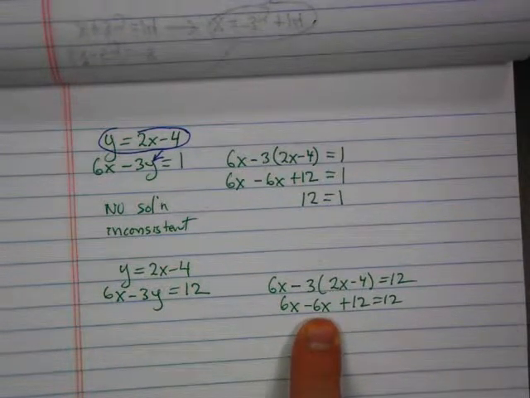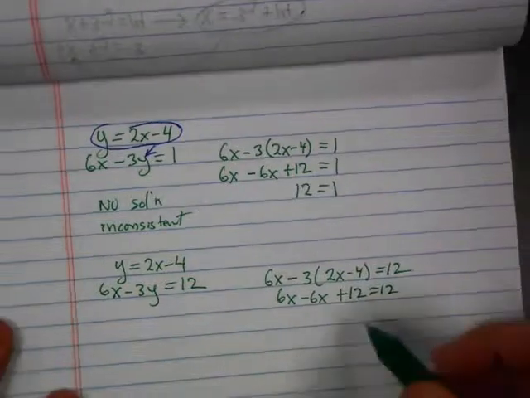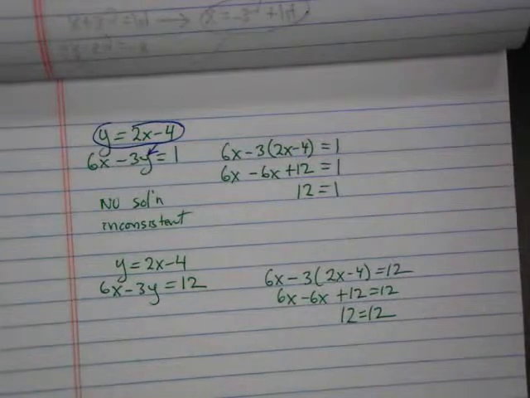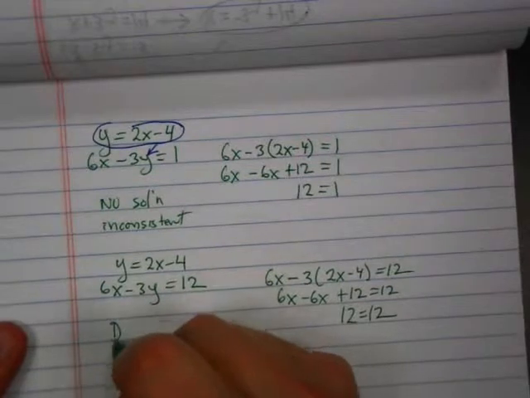Why not? Because they're exactly the same. If you take something and then take exactly the same amount away, you've got nothing. 12 equals 12. When does 12 equal 12? Always. So what does that tell you about the two lines? It's dependent. The two lines are exactly the same. We have an infinite number of answers. So our answer would be dependent.